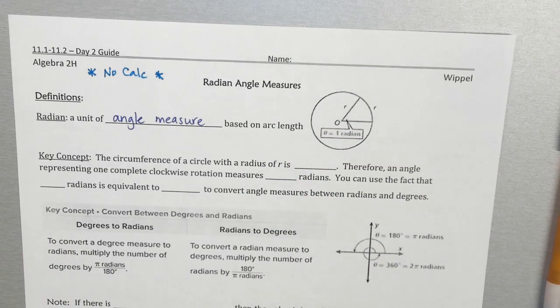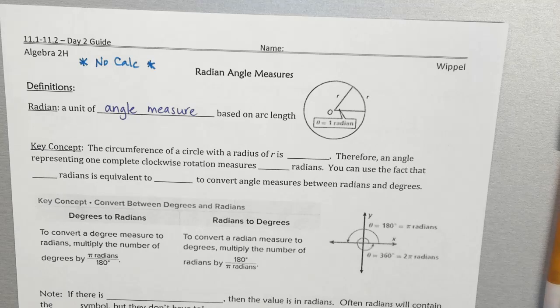Okay, so this is another no calculator section. You're going to want to write that at the top because you are going to have a no calculator portion of your test, and you are going to have a calculator portion.